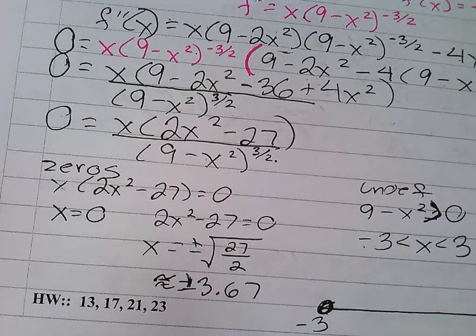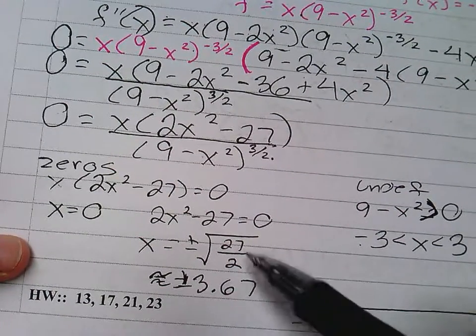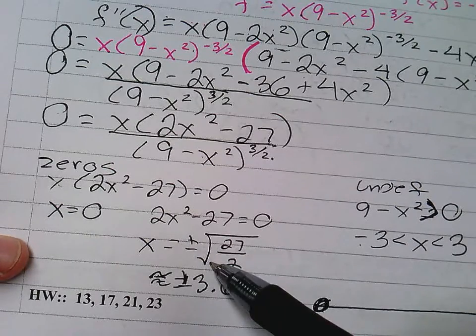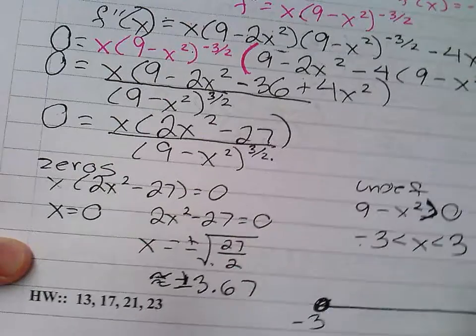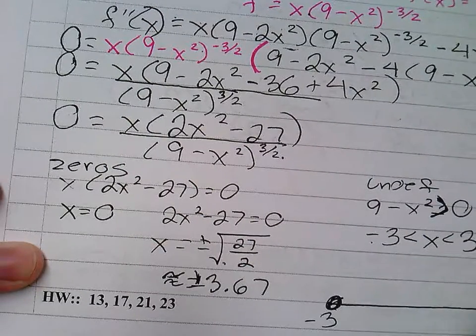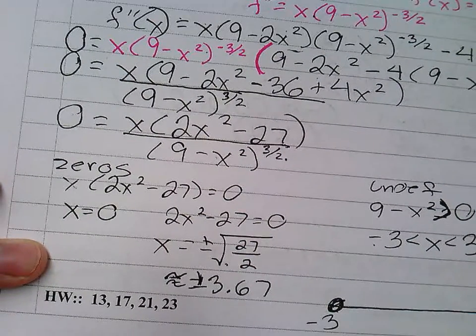So we don't even have to worry about the square root of 27 over 2's. Hooray! That's outside the domain, so that doesn't even matter. So we don't care about those. All we have to worry about is 0. That makes our life easier. I'm thankful. I don't know about you, but I'm thankful.